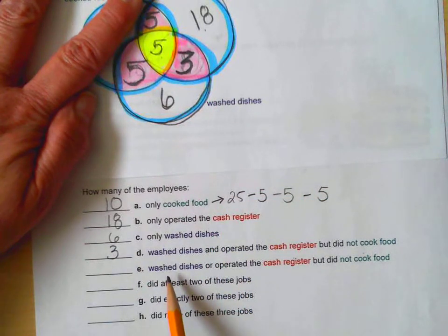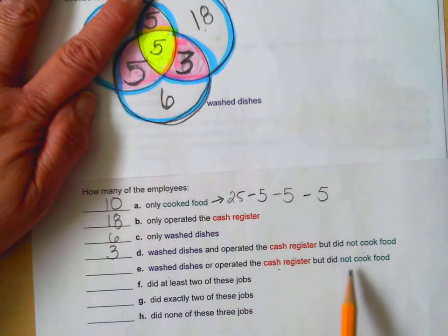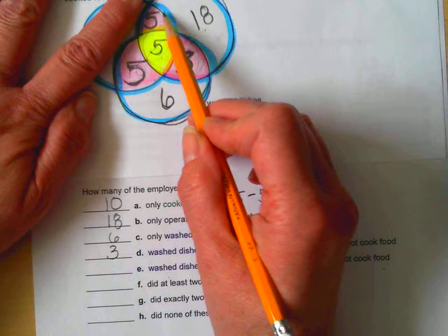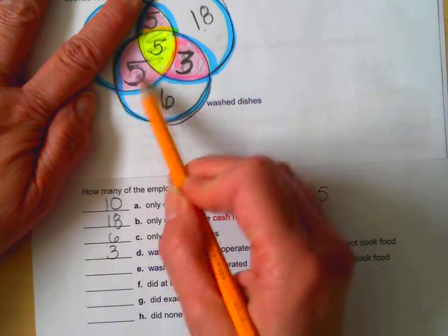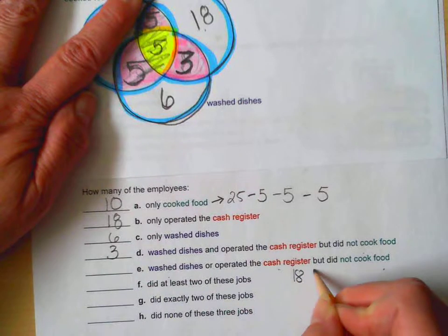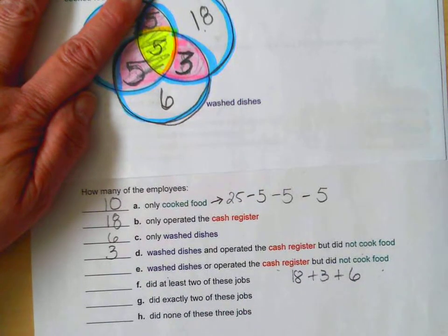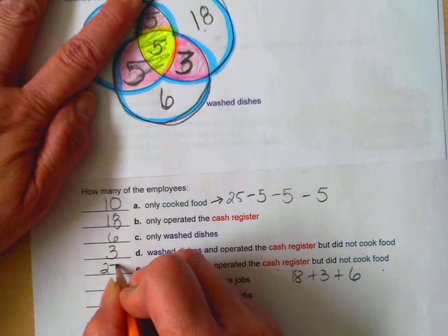Notice all of these participants either washed dishes or operated the cash register, but we want to eliminate the cooked food, but didn't cook food. Well, these ones cooked food, so I've got to eliminate those. I'm left with 18, 3, 6. 6 plus 3 is 9. 9 plus 18 is 27. That one was a little trickier.